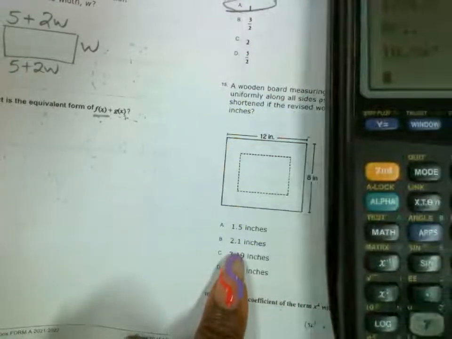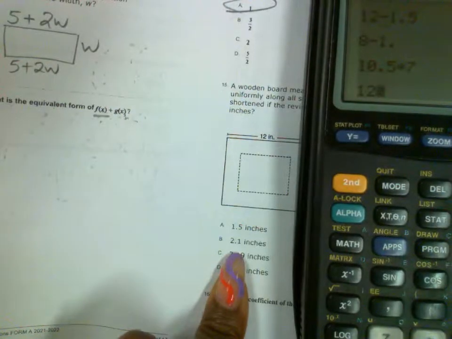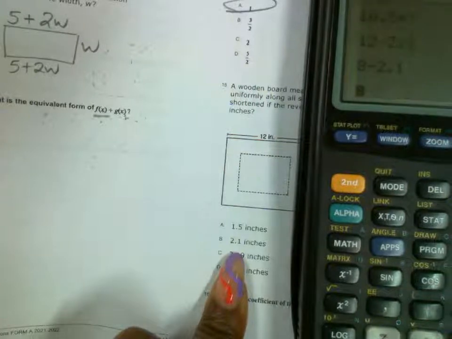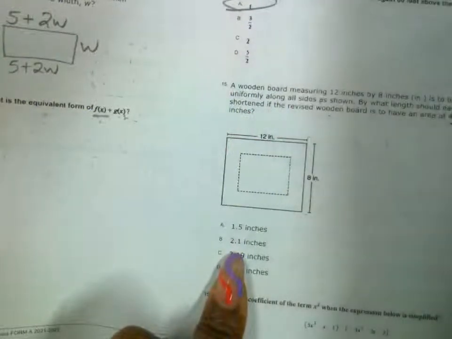Let's do 2.1. So if I shorten it, 12 minus 2.1, and then 8 minus 2.1, and then multiply 9.9 times 5.9, 58.